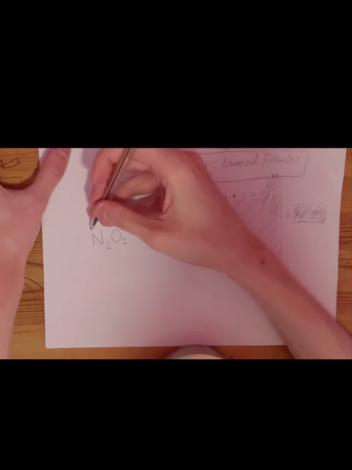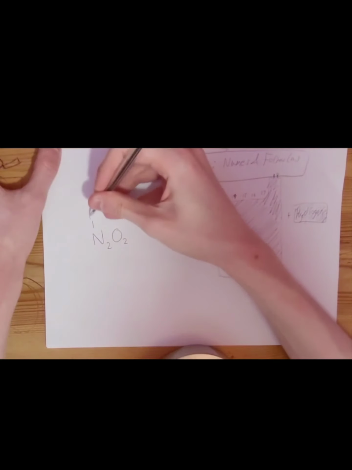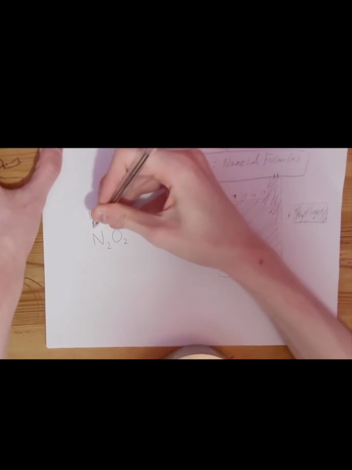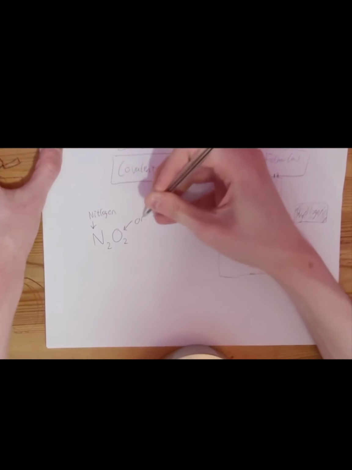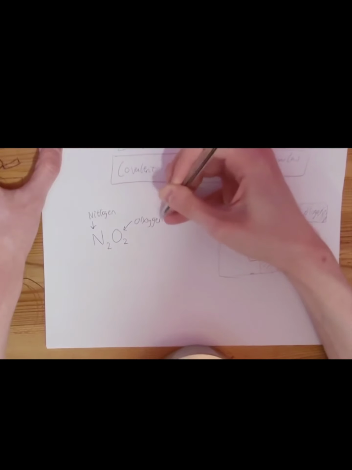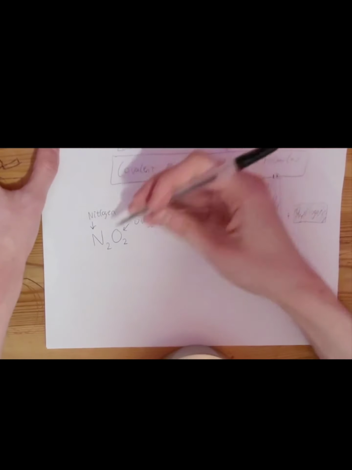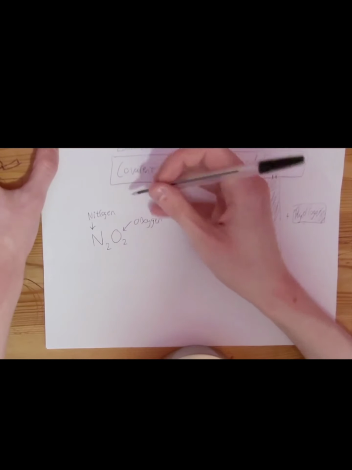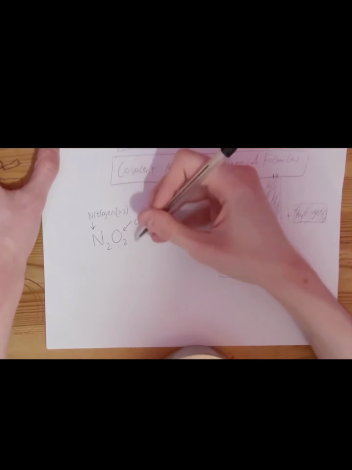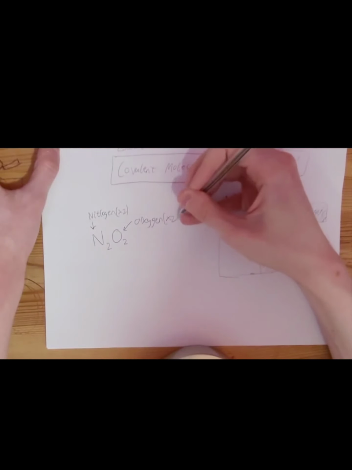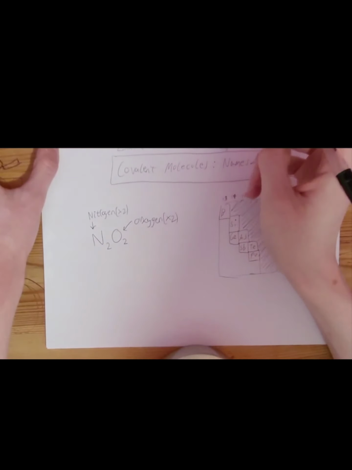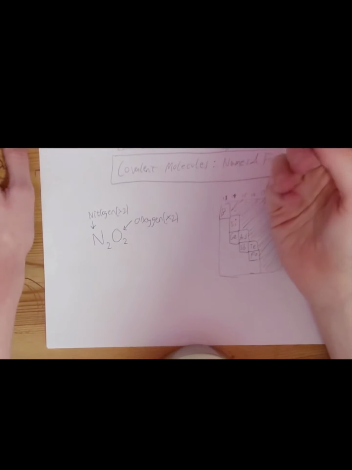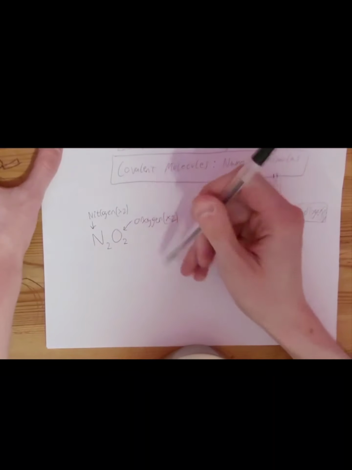Now, of course, this is the chemical symbol for nitrogen. And this is the chemical symbol for oxygen. So we know this molecule has nitrogen and oxygen in it. And this little 2 here tells you that there's 2 nitrogens, so times 2. And this little 2 here tells you that there's 2 oxygens. So the molecule has 2 nitrogens and 2 oxygens, right? This is its formula.